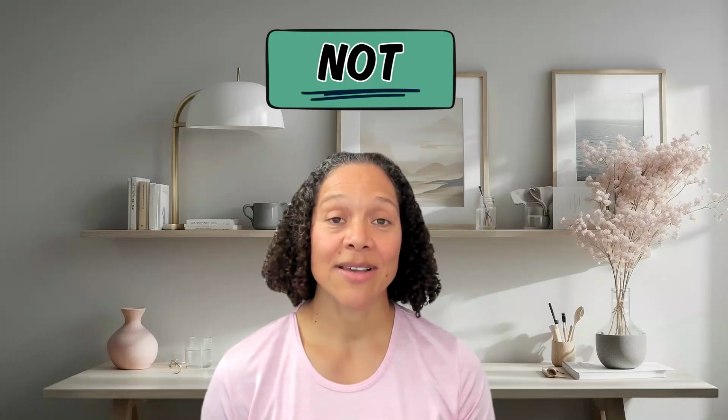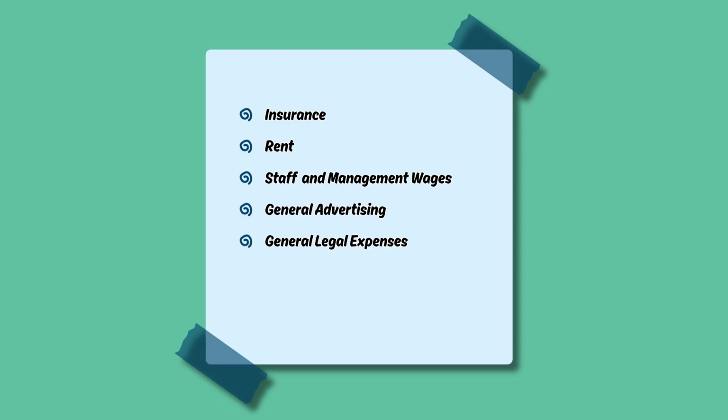Now, what do you do when you have expenses that are related to the business, but not to the property? Well, you can set up some additional accounts, such as insurance for business insurance, rent for office rent, staff and management wages, general advertising, and general legal expenses. We're using the word general to differentiate business expenses from property expenses. And these won't be subcategories of cost of goods sold because they're expenses that relate to the business overall.